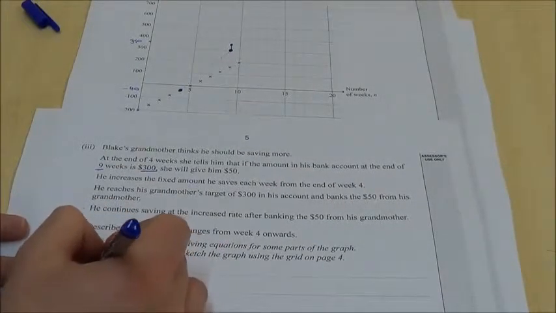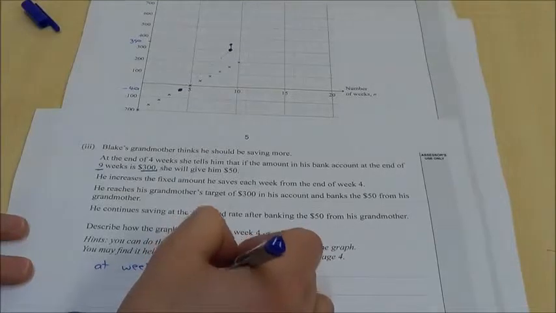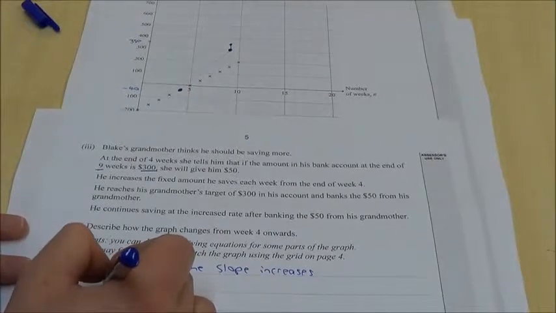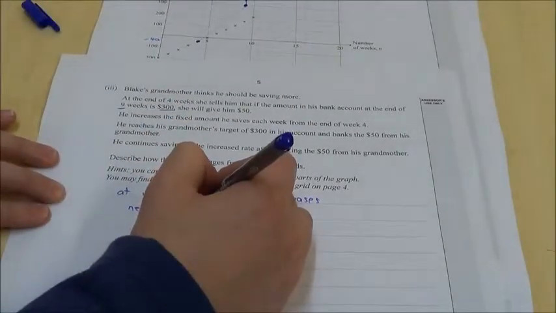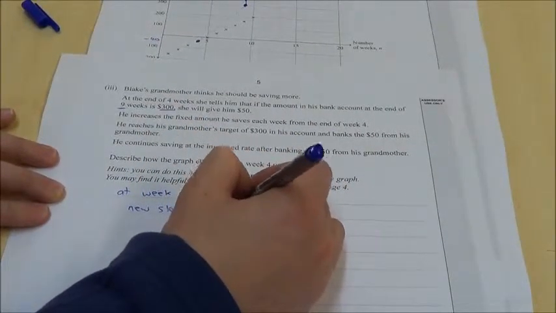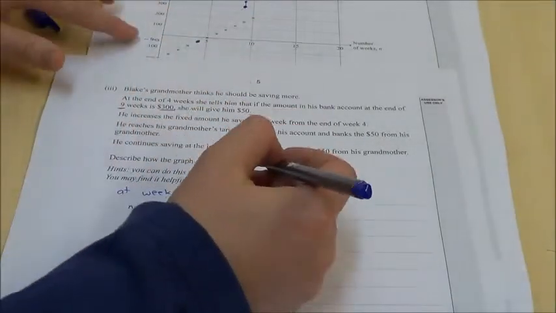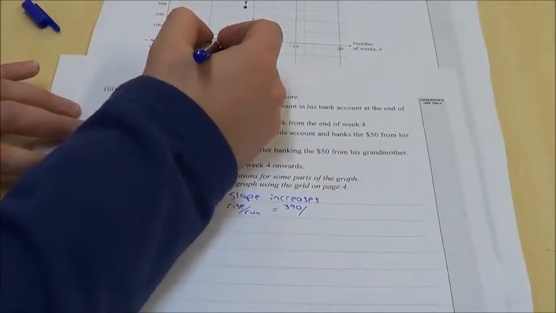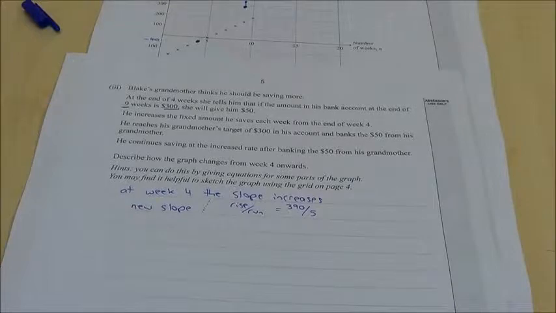Rightio, so the first thing is, at week 4, the slope, the gradient increases. The new slope, which is that sort of dotted line like that, has a rise over the run. Now I can see it's gone up from minus $40 to $350. So it's gone up $390. And he's done that in 1, 2, 3, 4, 5 weeks. So that's my new slope there.